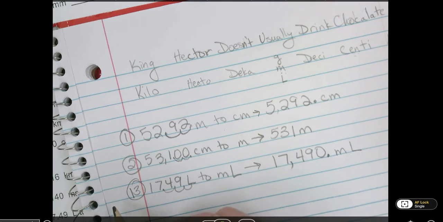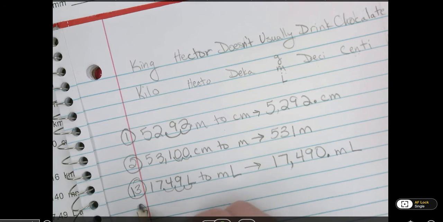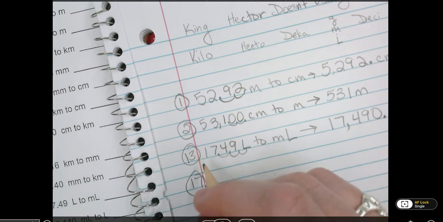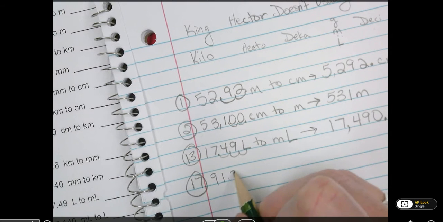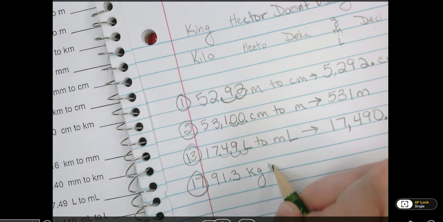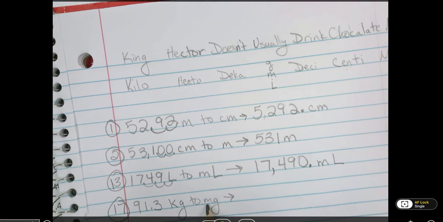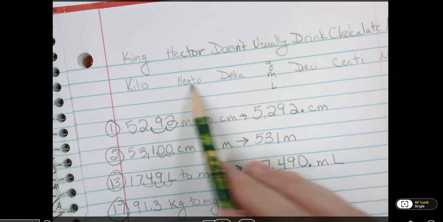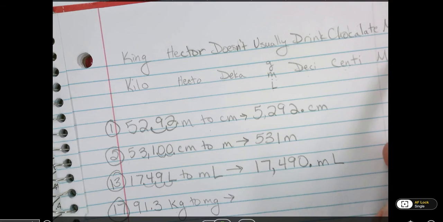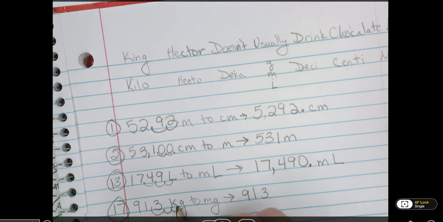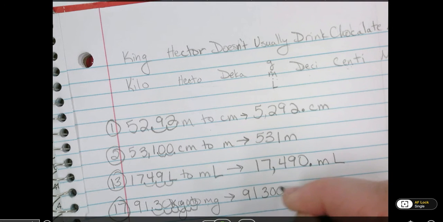Let's try number 17. Number 17 is a double stepper if we were using the fraction method, but hopefully this way helps you realize this doesn't actually have to be that bad. So how many spaces am I going to move? I'm going from kilo to milli. So I'm going to go 1, 2, 3, 4, 5, 6, and I realize I have to add 5 zeros.